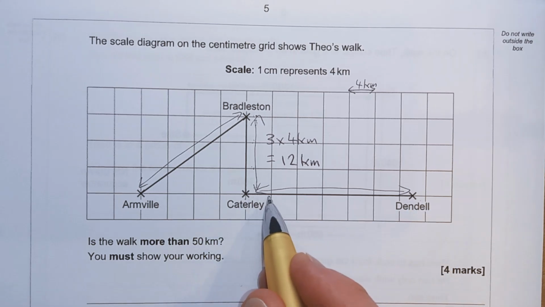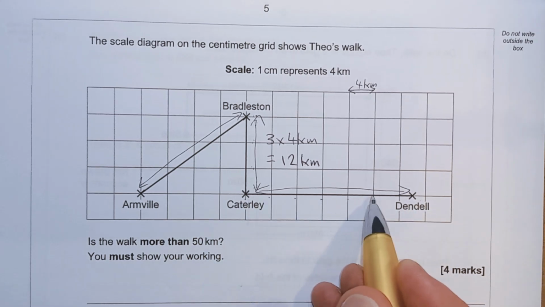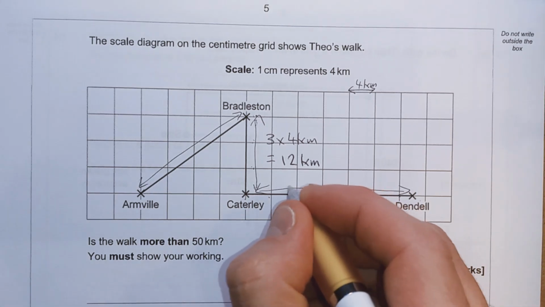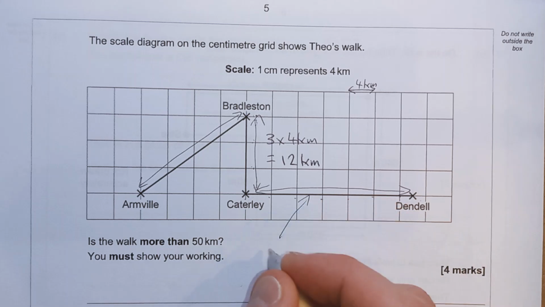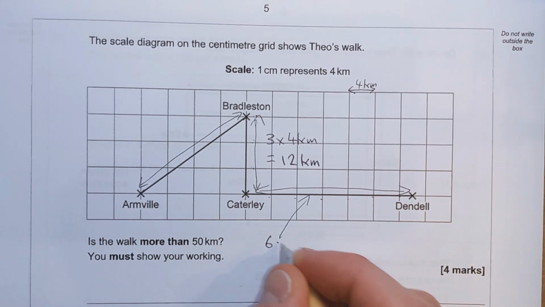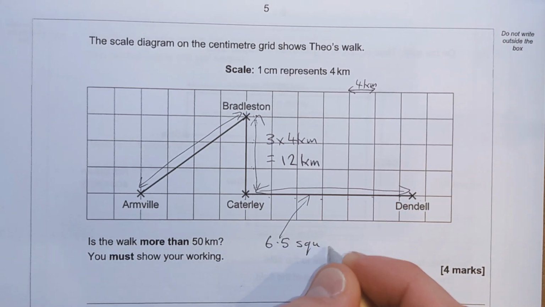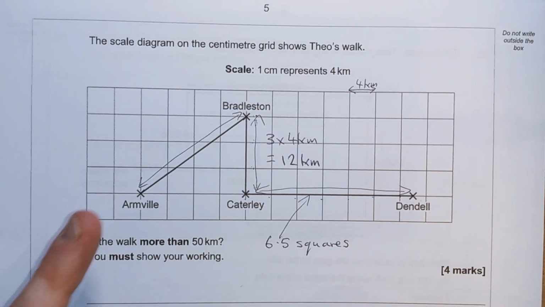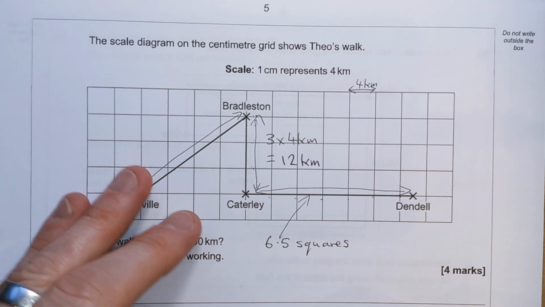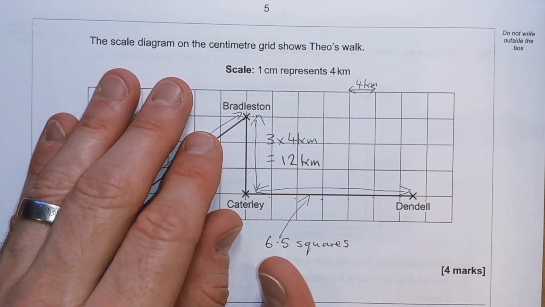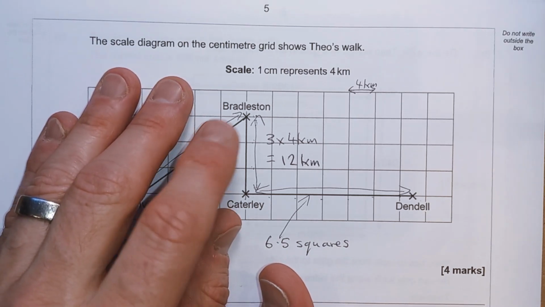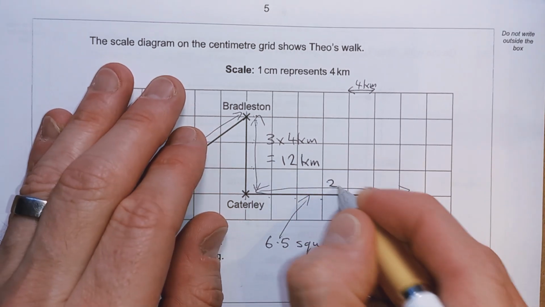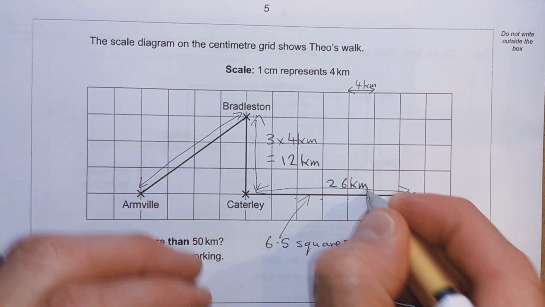Let's try. So we've got 1, 2, 3, 4, 5, 6 and a half. So 6 and a half or 6.5 squares, that is. Well, if each square is 4 kilometres, it's going to be 4, 8, 12, 16, 20, 24. And half a square, or half a 4, which is 2, will make it 26. So this distance is 26 kilometres.